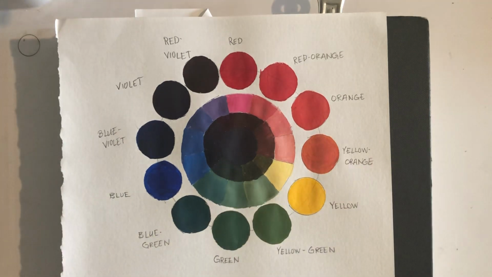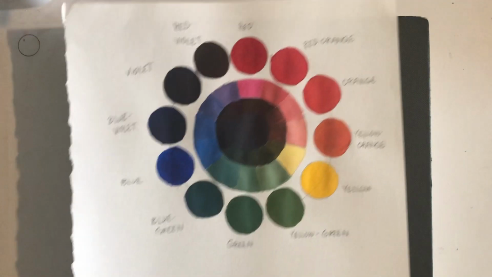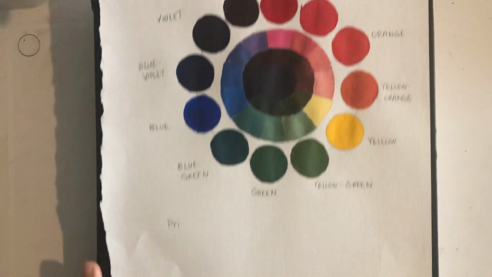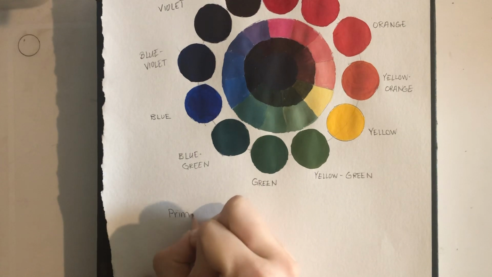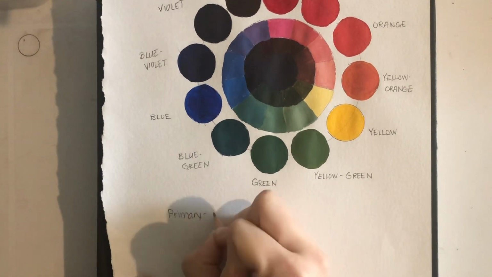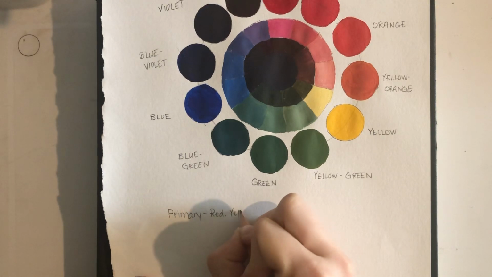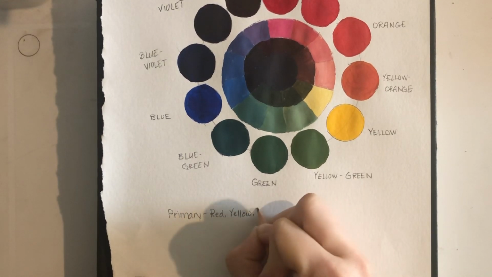So there's also something extremely important for you to know though. We are going to list primary and jot down red, yellow, and blue.